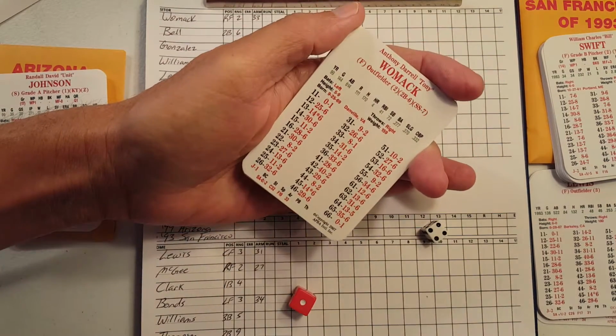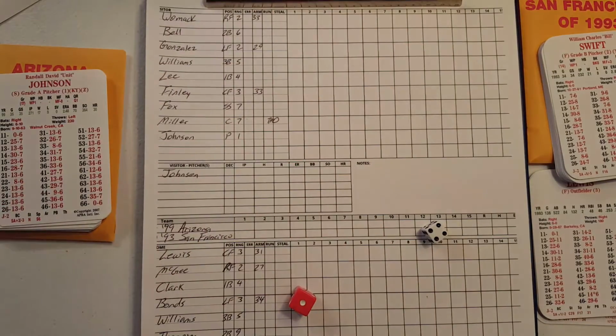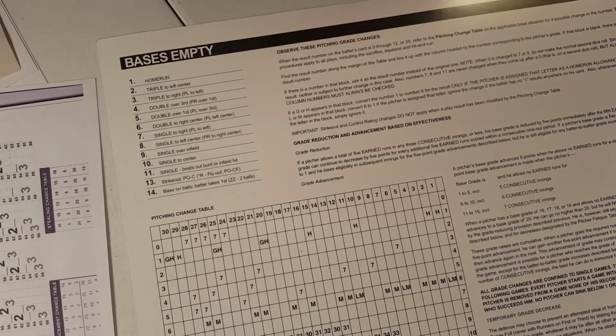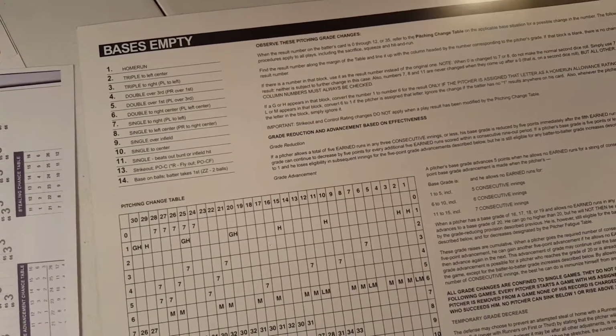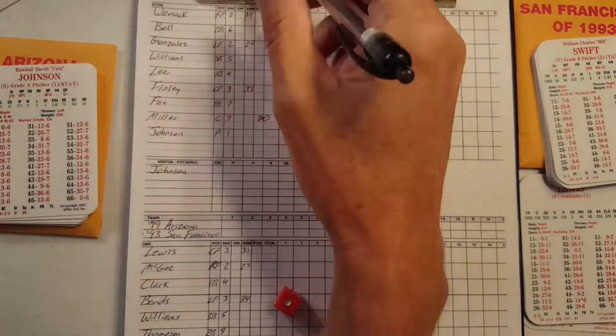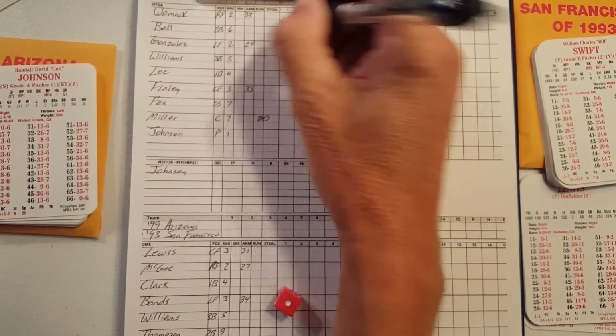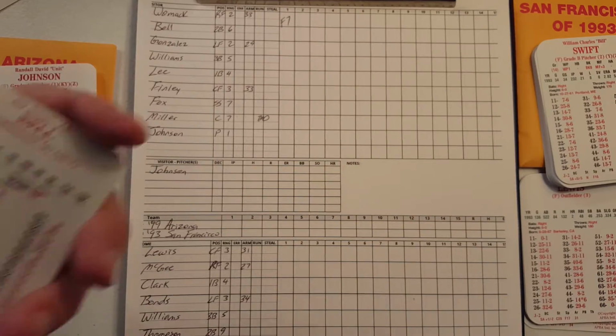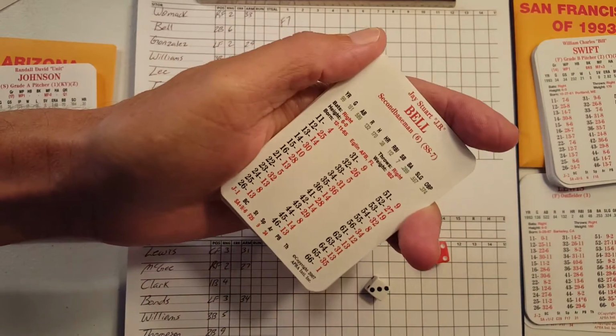Here we go. Womack, a 14 is a 30. And a 30 is a fly out to left field all the way across the board, so I'm not going to check out the fielding, which column to use, since it's an out all the way across. K would be a strikeout, but Billy Swift does not have a K.